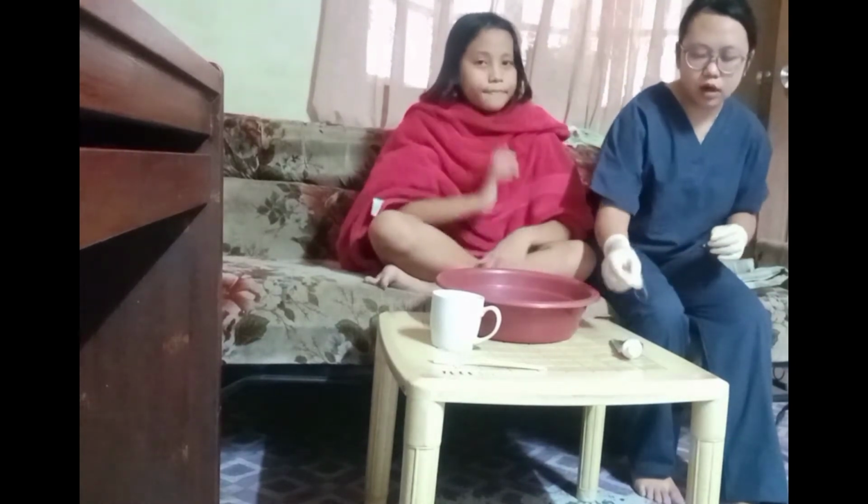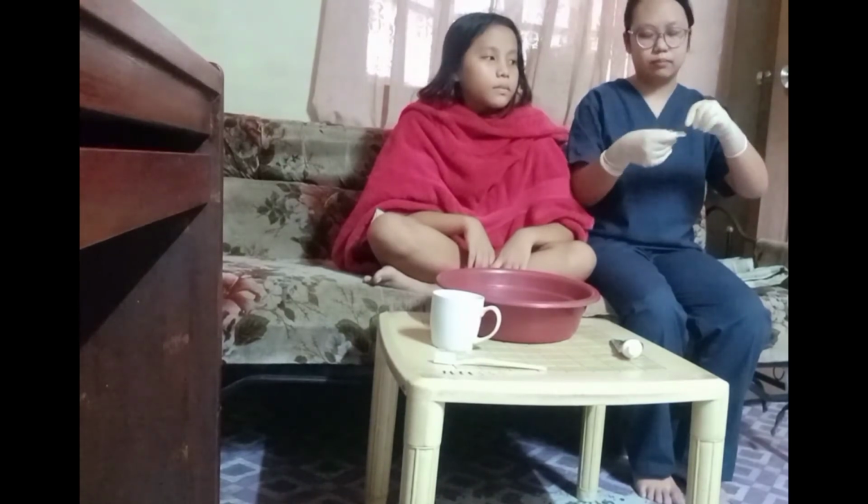Then now I'm going to floss the teeth of my patient. I'm going to wrap the floss around my third finger and using my thumb and index finger, I'm going to stretch it and gently floss the teeth up and down.